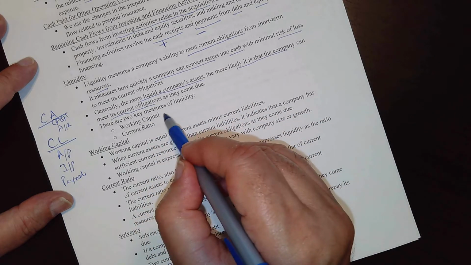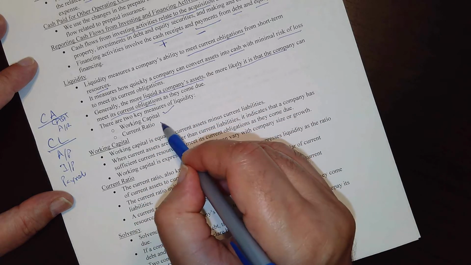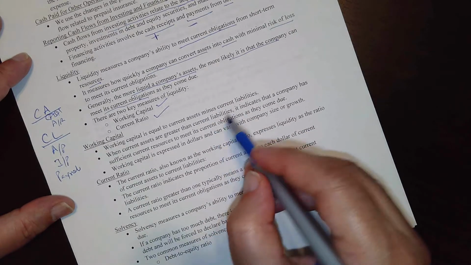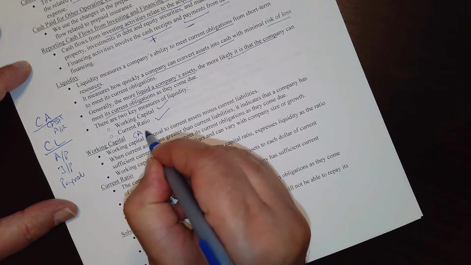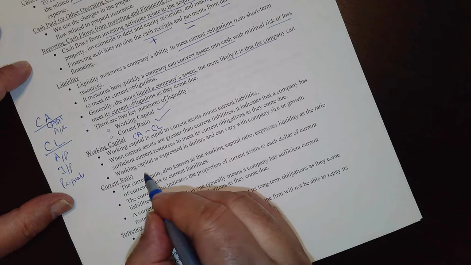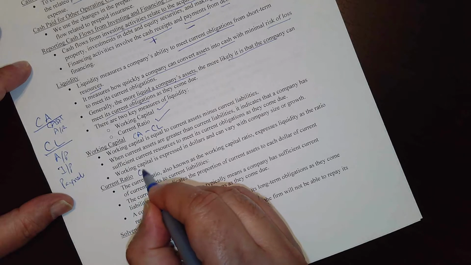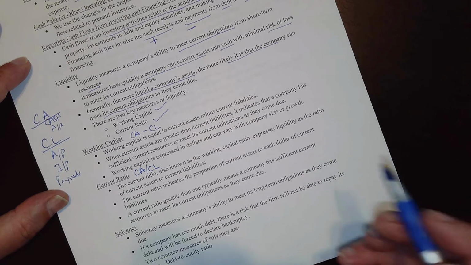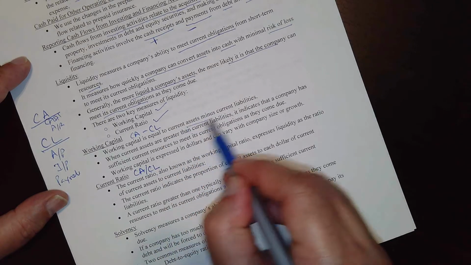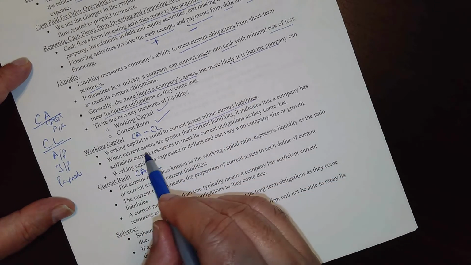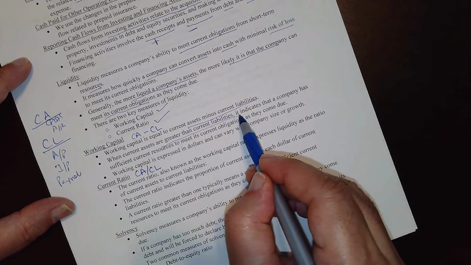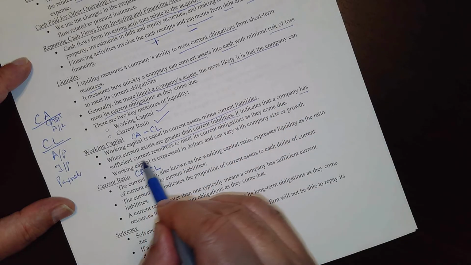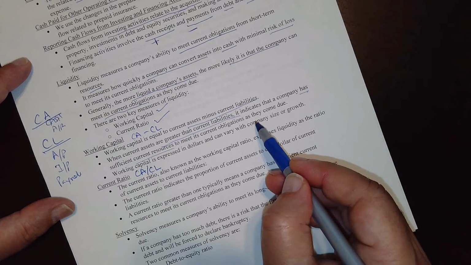There are two measures. One is called working capital, the other is called the current ratio. Working capital is current assets minus current liabilities, and the current ratio is current assets divided by current liabilities. When current assets are greater than current liabilities, it indicates the company has sufficient current resources to meet its obligations.